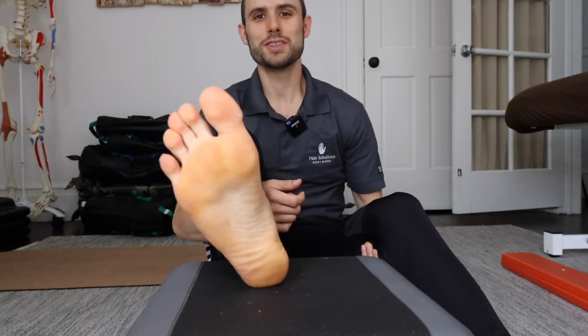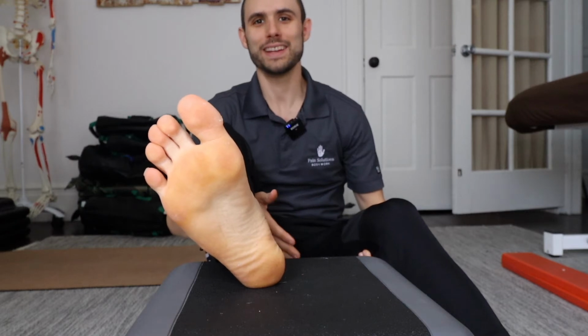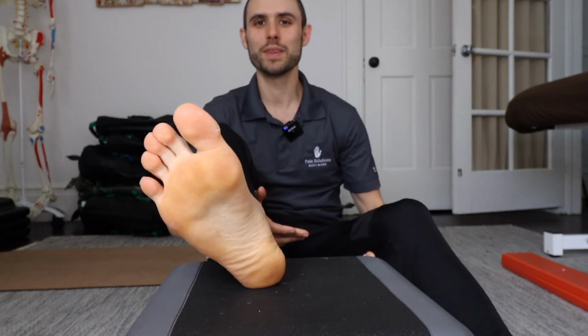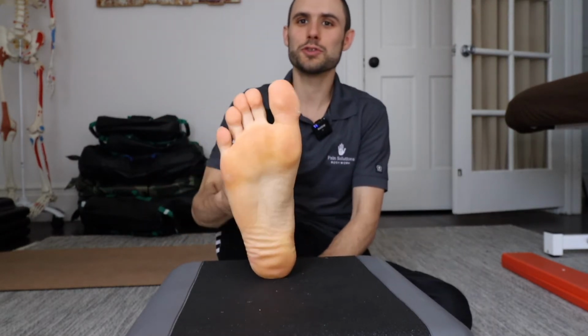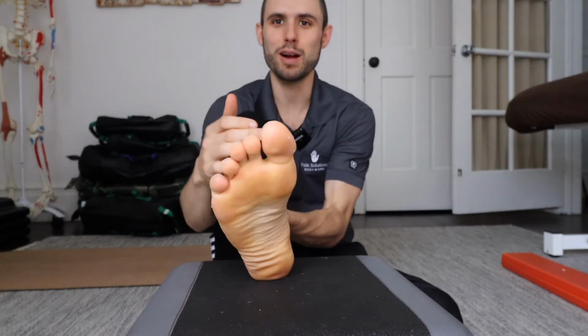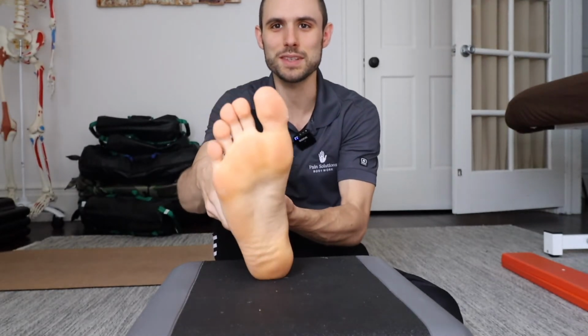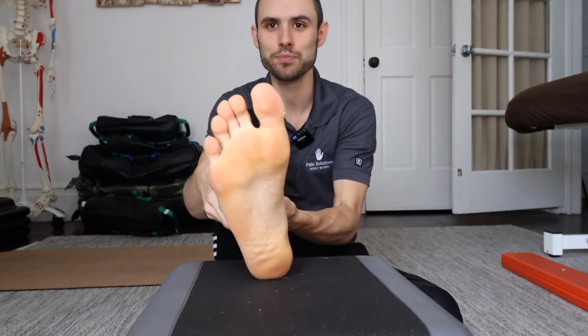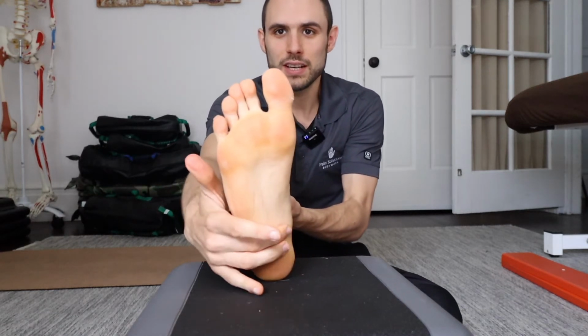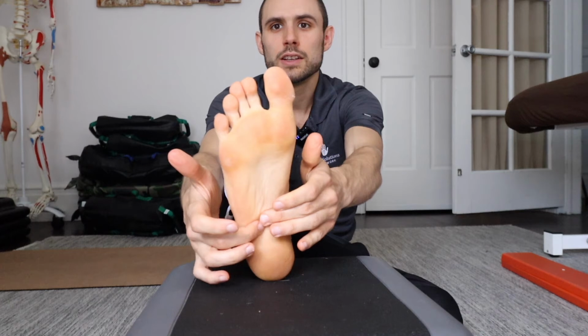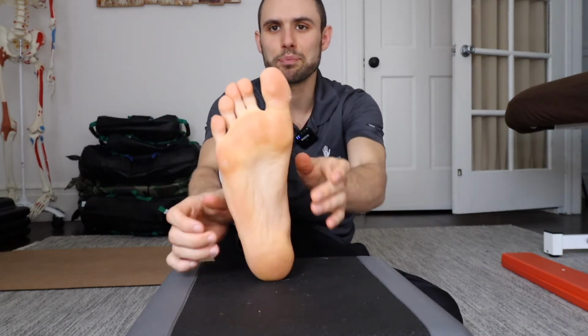Okay, now I'm going to show you how to determine whether your foot pain is plantar fascia or something deeper. So you're going to find a nice neutral position for your foot, which is probably a little bit more chill than this. I'm just holding my foot this way so you can see. So the plantar fascia comes down to the heel, goes out this way toward the toes.